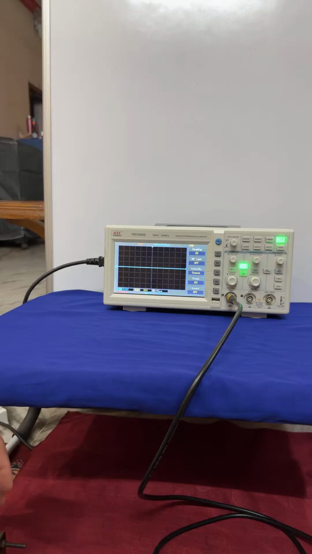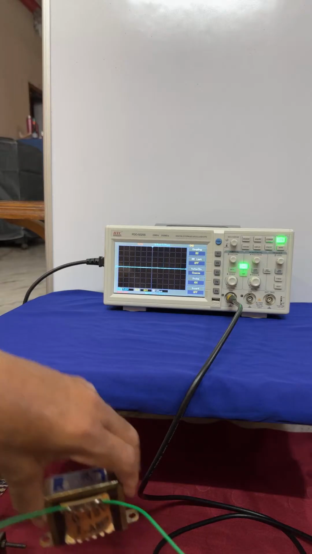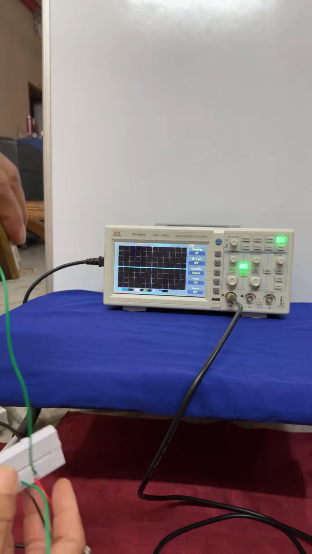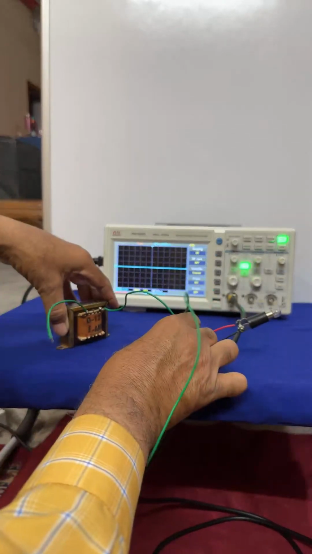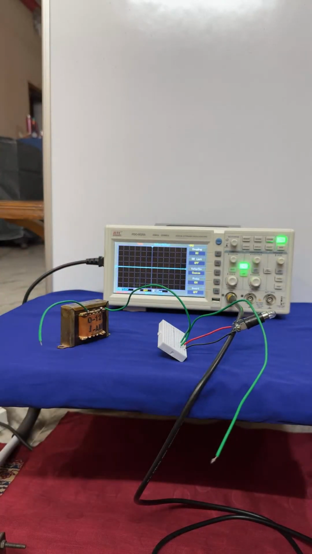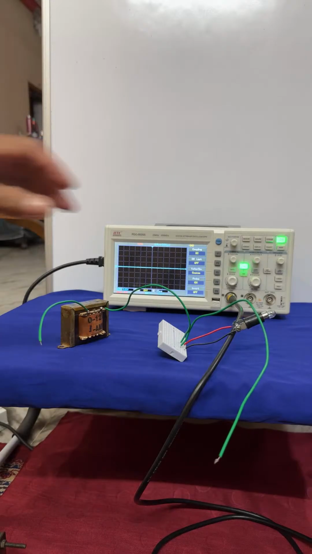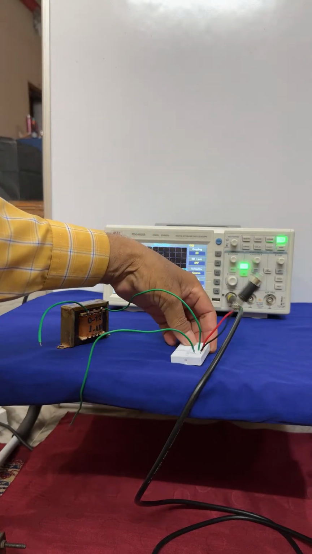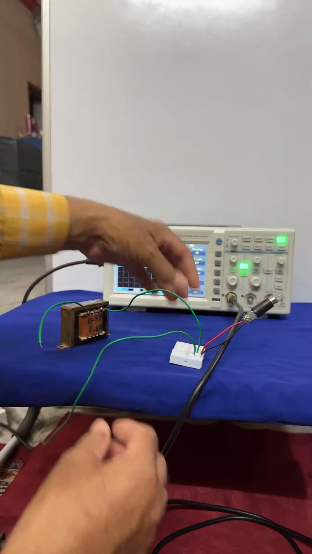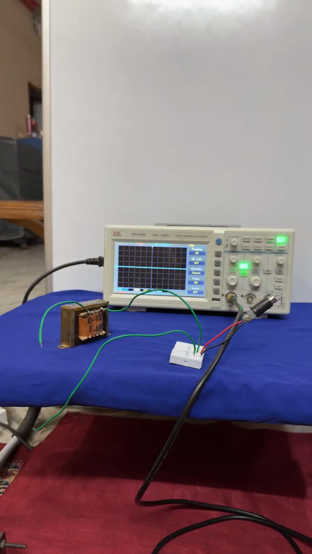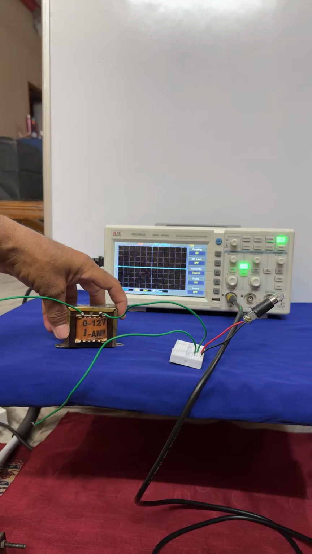This is a beautiful demo, rather I will keep it here so you can go through it comfortably. I will connect through this transformer secondary, remember.